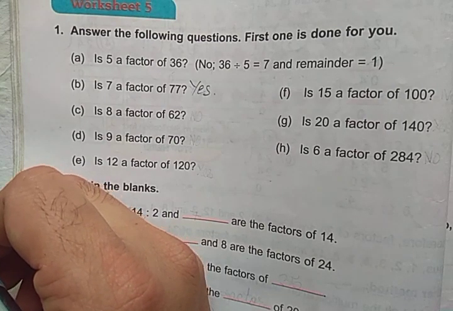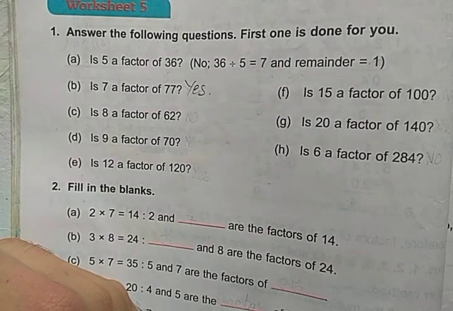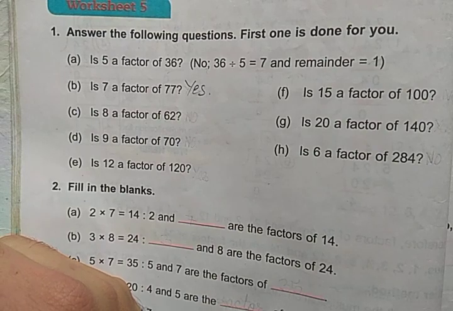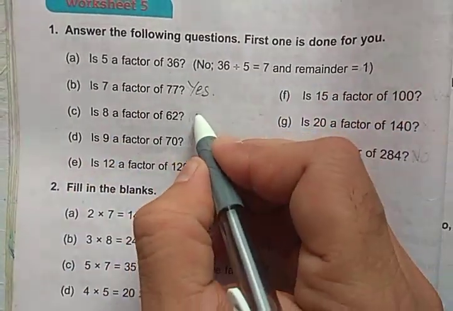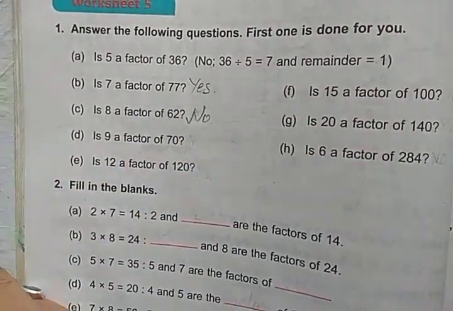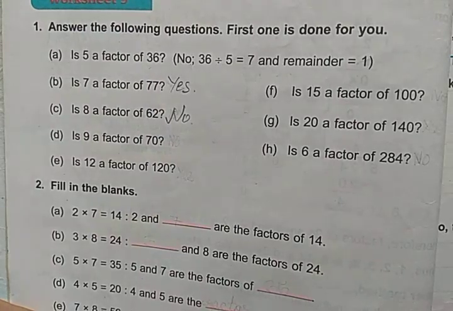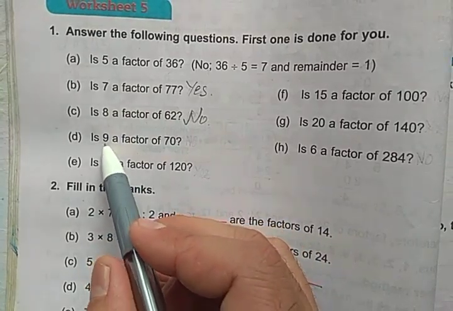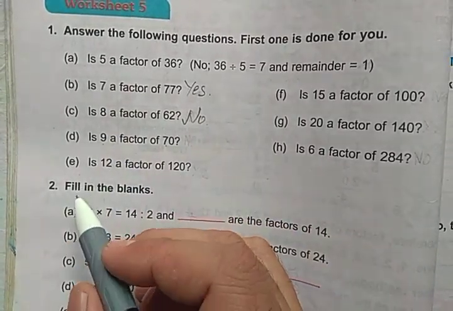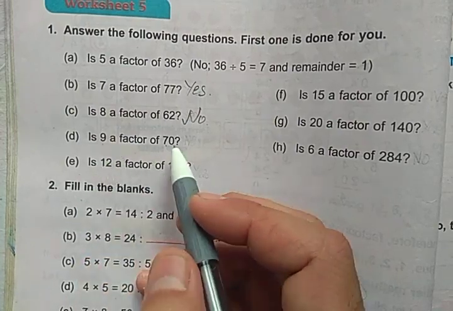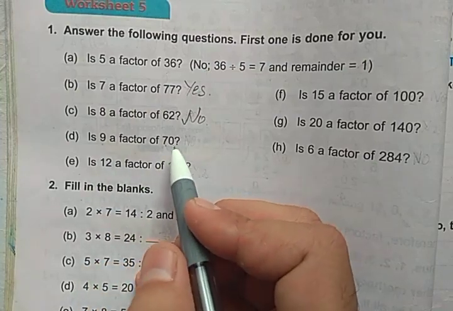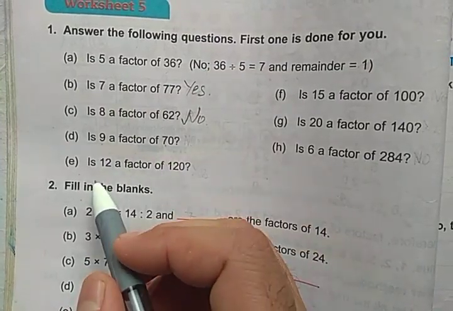Or you can divide 62 by 8 and check the remainder. It will not be 0, and then you can write no, it is not a factor. In this way you can find out whether these are factors of the given number or not. Now again, 9: recite the table of 9, and 70 will not come in the table of 9. So hence it is again not a factor of 70.